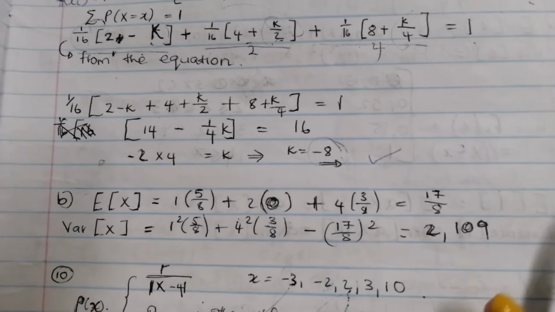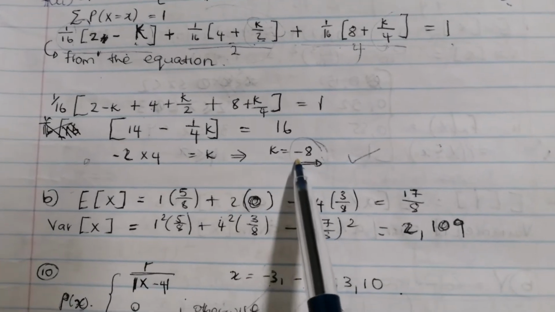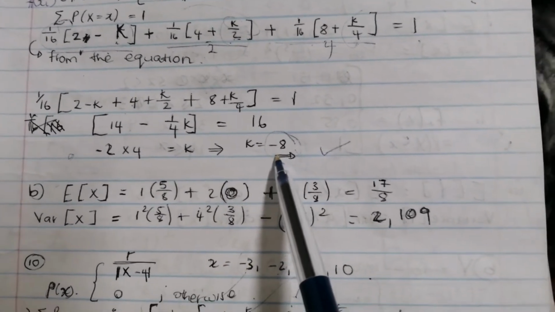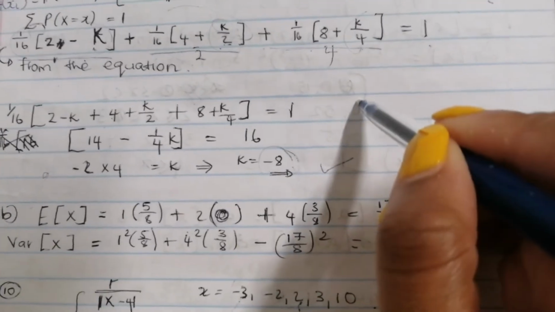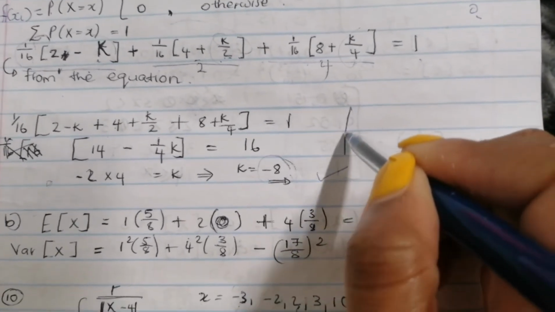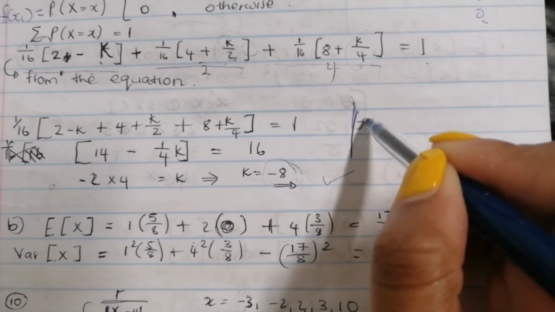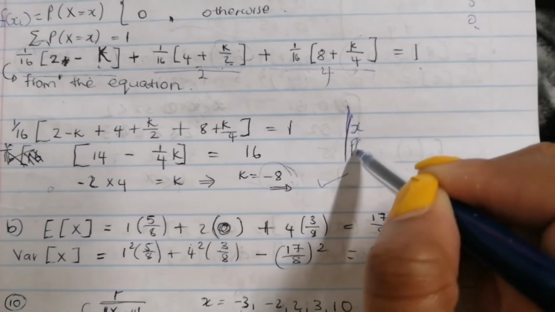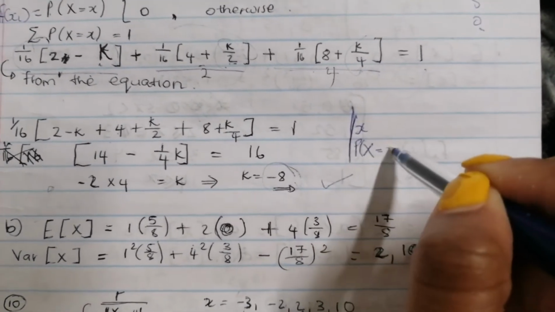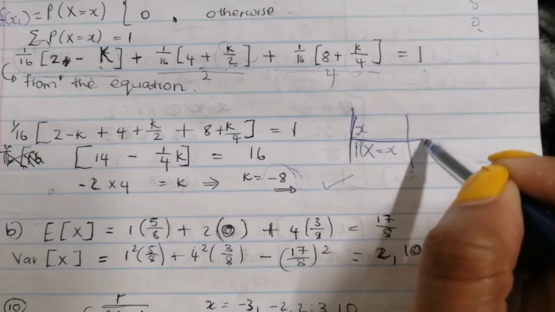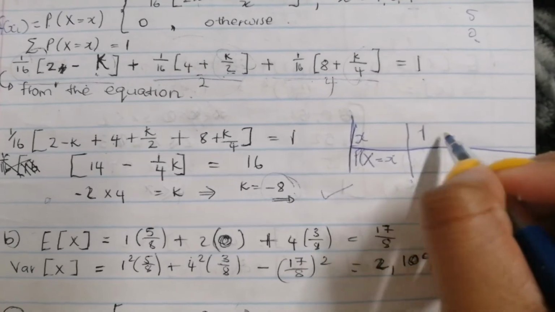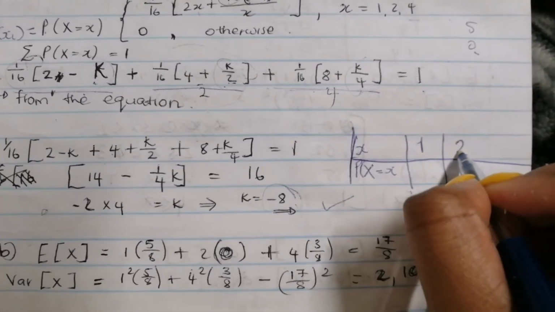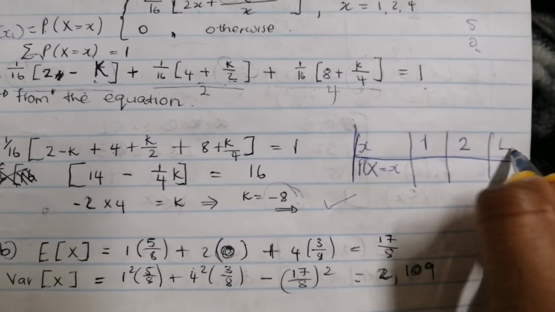Now because we found our k, we are going to make a table. Unfortunately here I didn't, but you know that we have a table for our x and a table for the probability, when x is 1, 2 and 4.